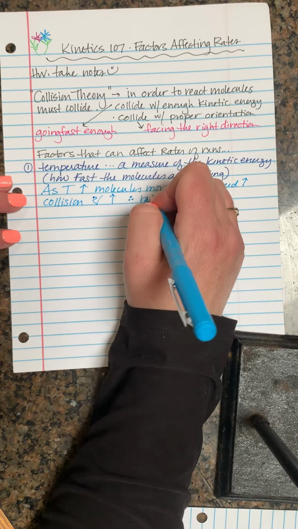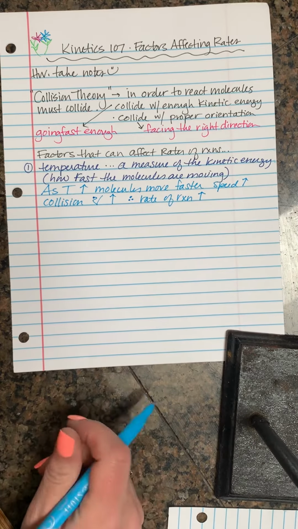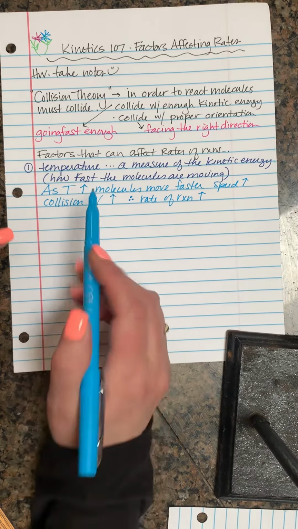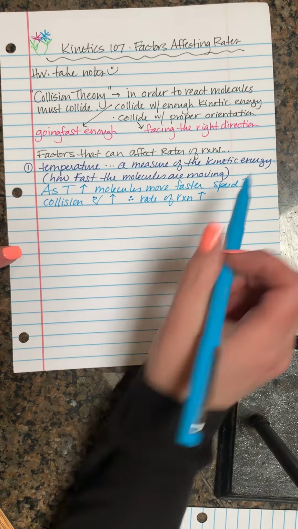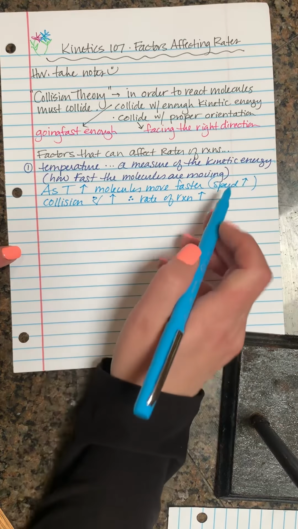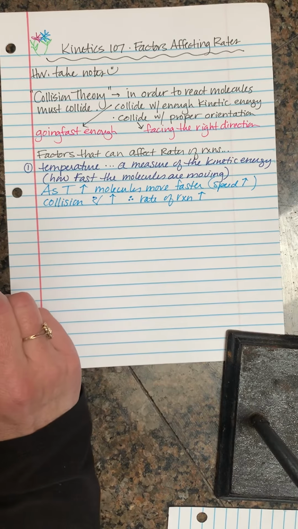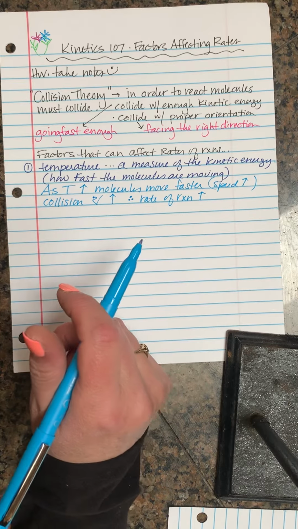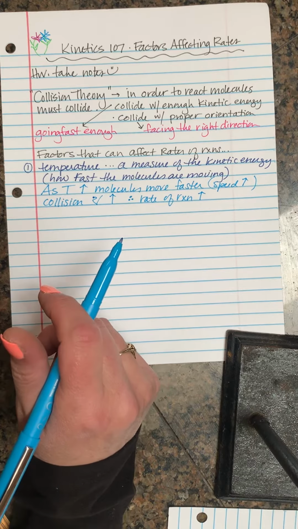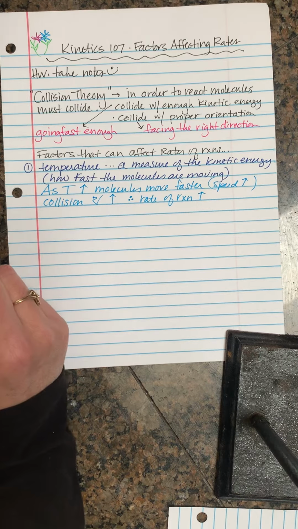Therefore, the rate of the reaction also goes up. That's a bunch of therefore statements, but as temperature goes up, molecules move faster, and that's just in parentheses there, speed increases. So collision frequency goes up, therefore the rate of reaction goes up. The more collisions there are, the more likely there is a collision that will result in a reaction. So that's our first item that can affect rates.